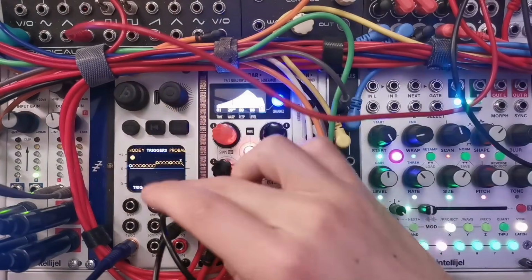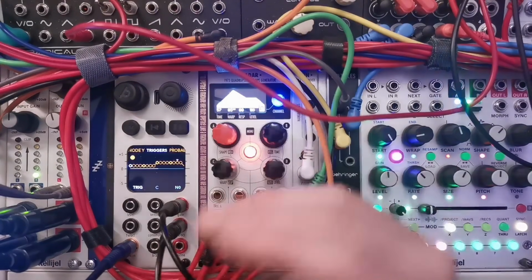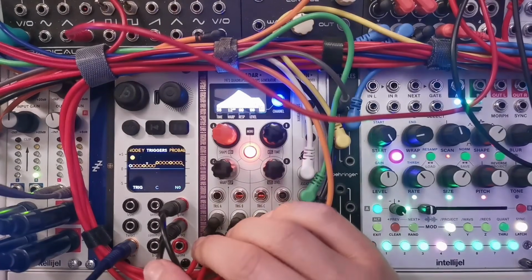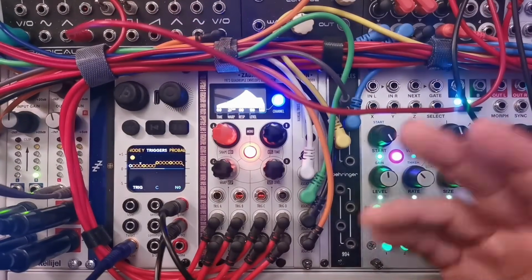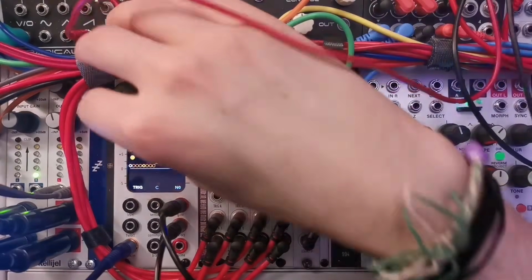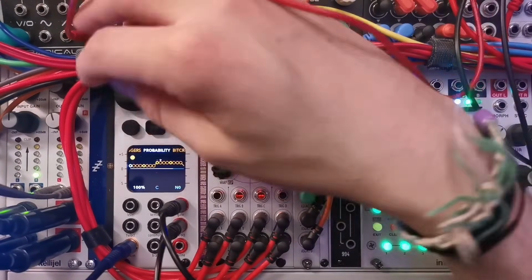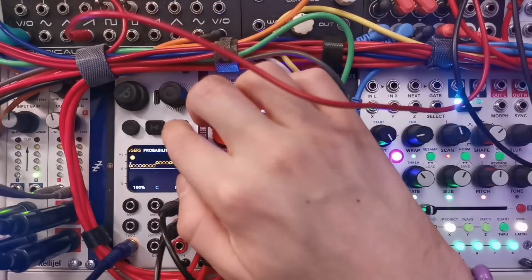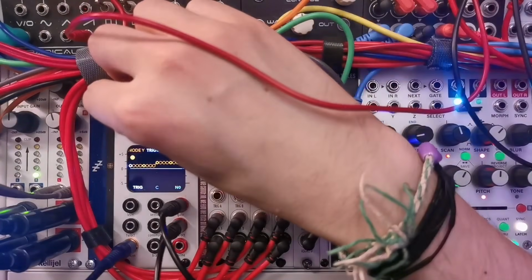The node Y position becomes our volt per octave output signal information. And then we're going from node to node, and each node is a trigger, gate, or deactivated, and each node has a probability setting. So let's go from here.